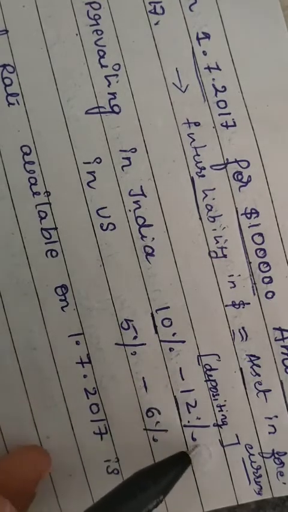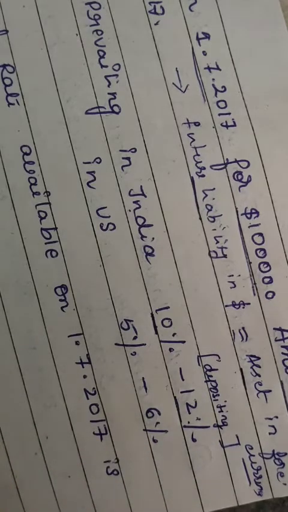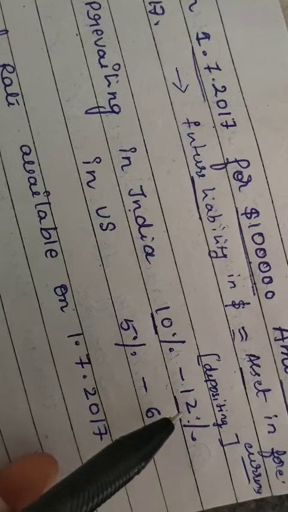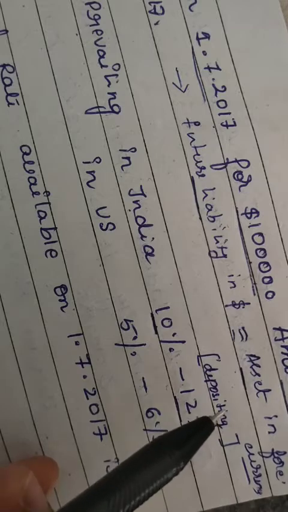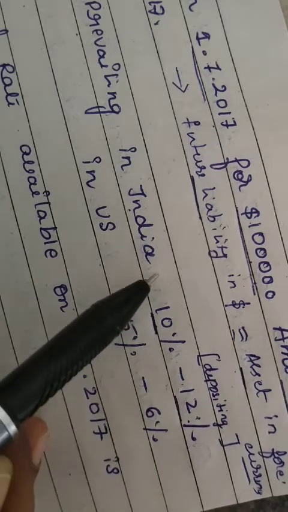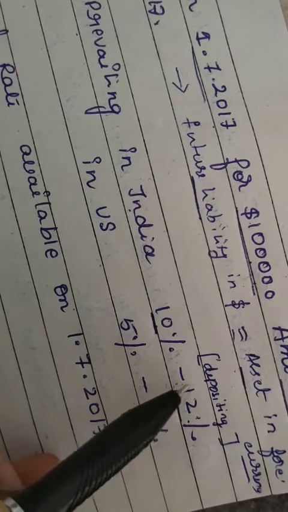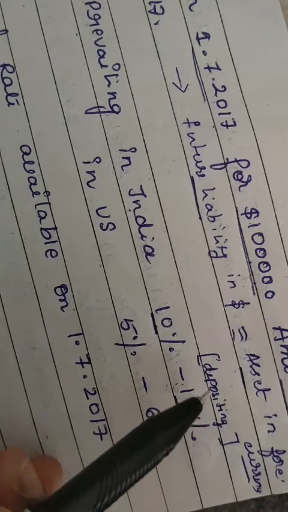And 12% is the borrowing rate. If you would like to borrow from Indian banks, then the loans are provided at this 12% rate.